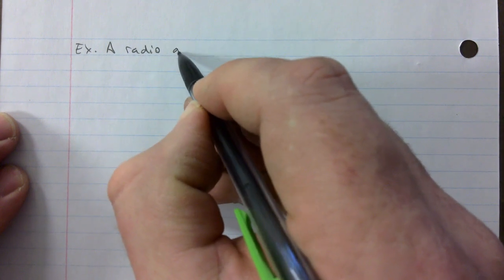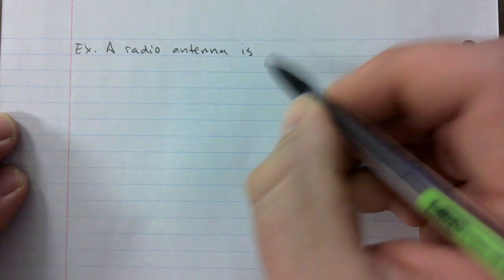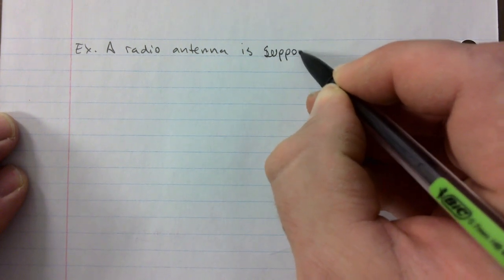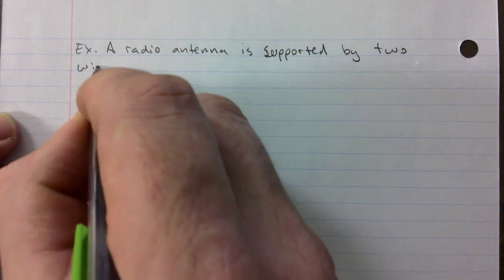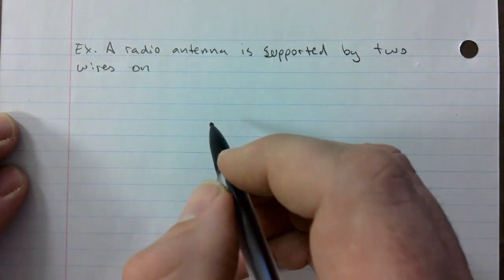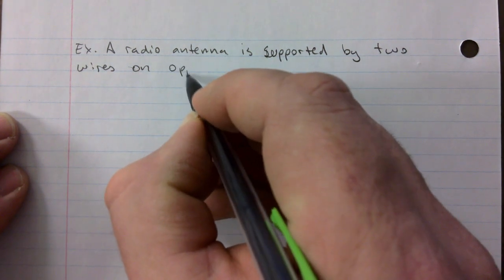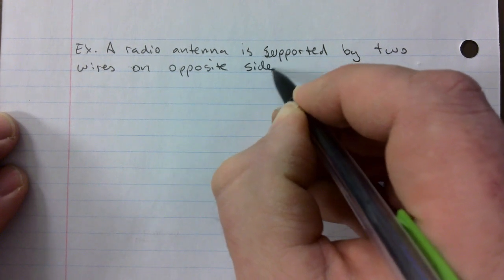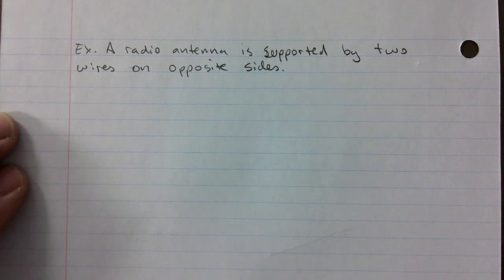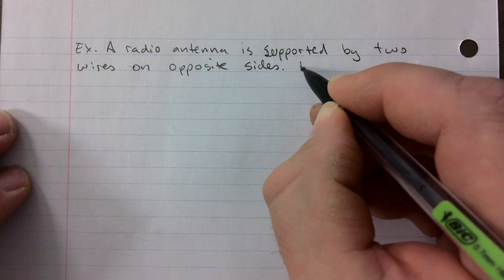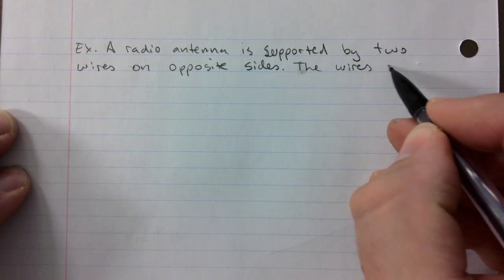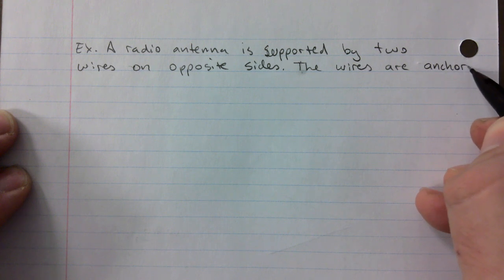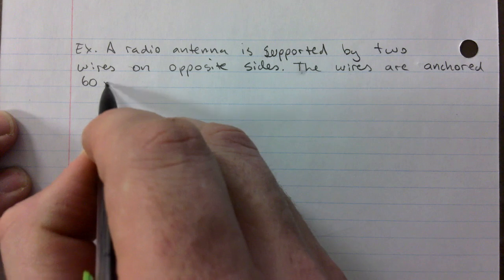Example: a radio antenna is supported by two wires on opposite sides. The wires are anchored 60 meters apart.